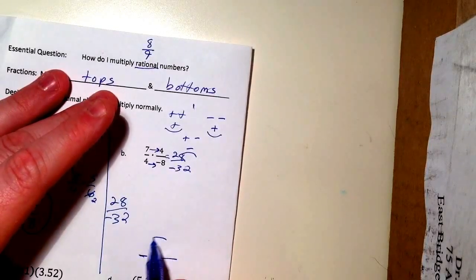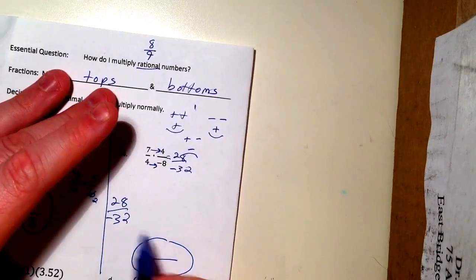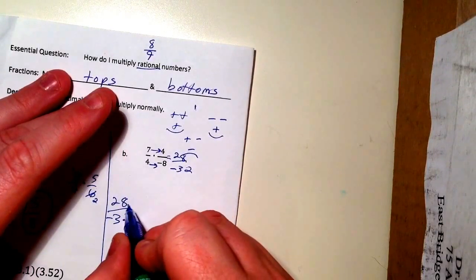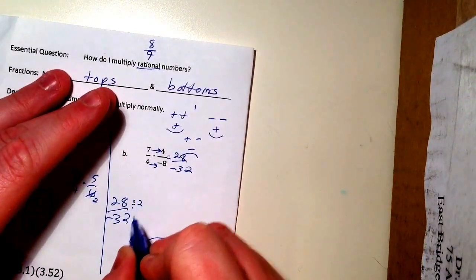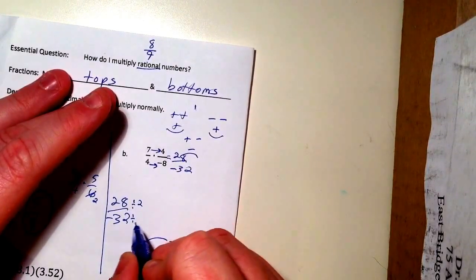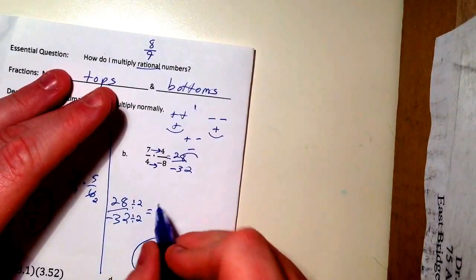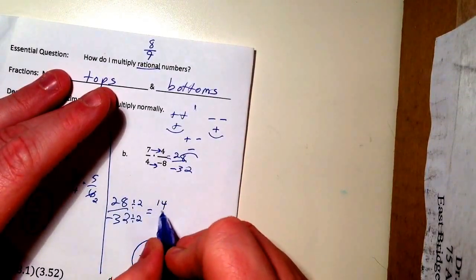As long as I put it here and say I know my answer is a negative, then I don't have to worry about it anymore. What goes into 28 and 32? 2 does. Let's try 2. I know some of you are saying, Mr. Hyde, 4. It doesn't matter. 28 divided by 2 is 14.